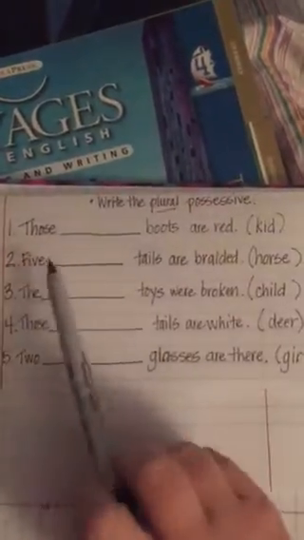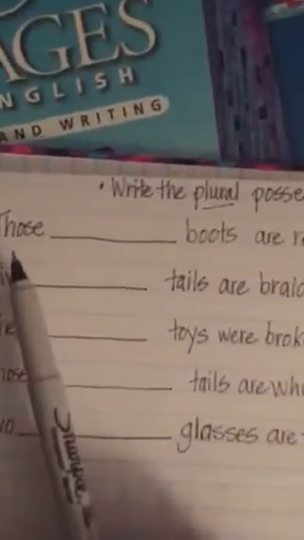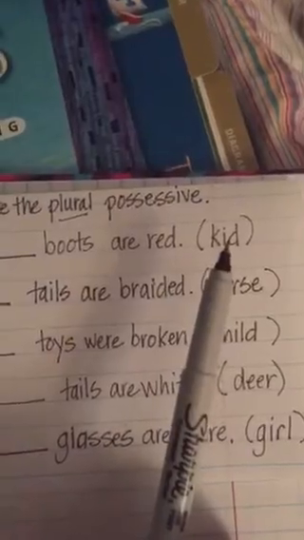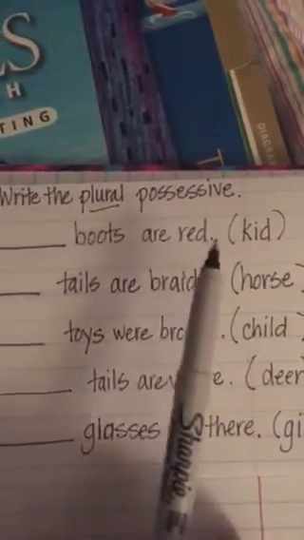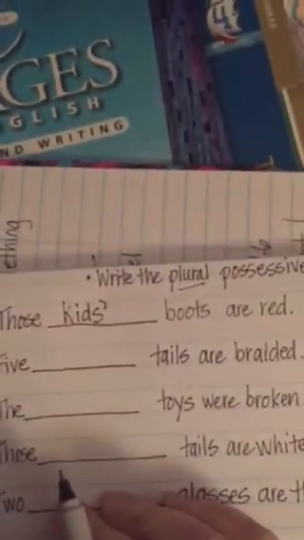So let's check together. We want to use kid. Those kids' boots are red. So first we're going to make kids plural. K-I-D-S. It does have an S when it's plural, so we're going to put an apostrophe after the S. Those kids' boots are red.